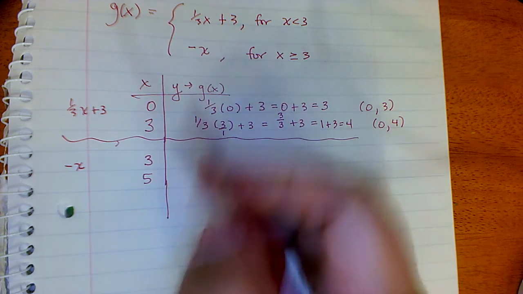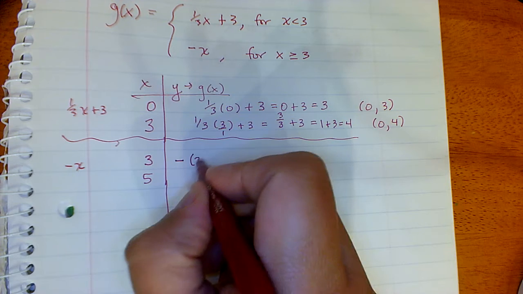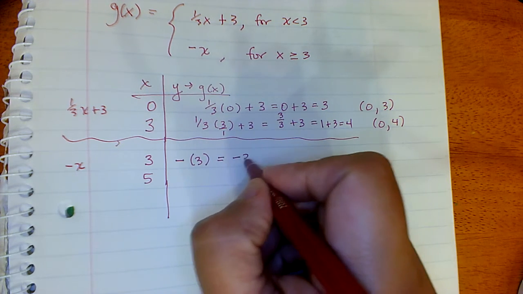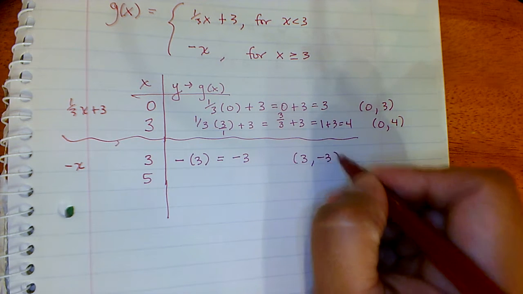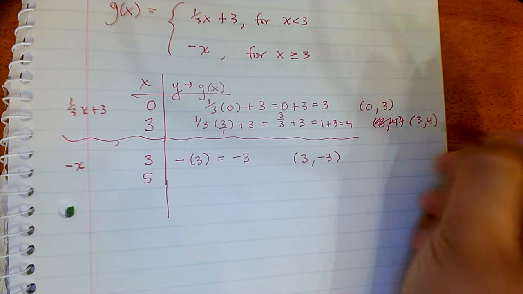So if I plug in 3 into this equation, my equation is negative, and then whatever the value is for x, well, negative times 3 is just negative 3. So I have the point 3, negative 3. Oops, over here I messed up my point. This point was supposed to be 3, 4.